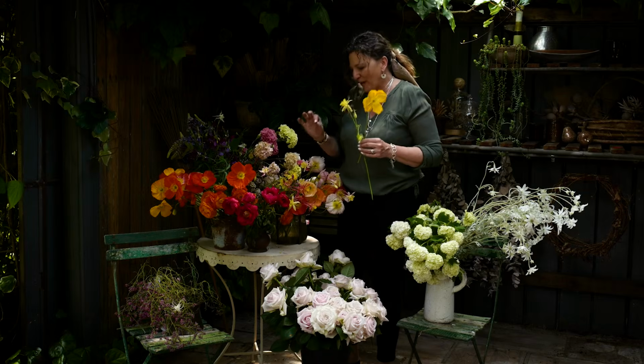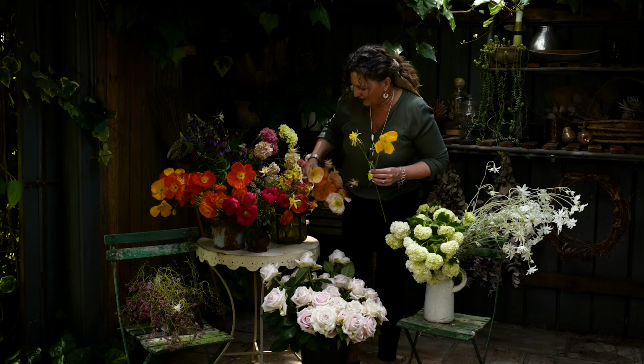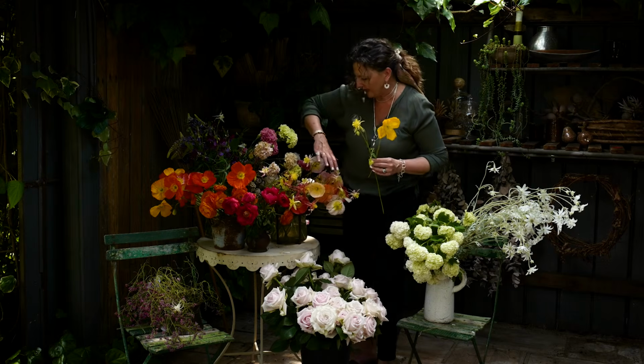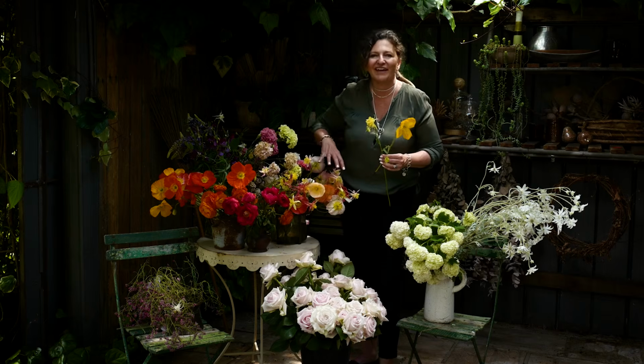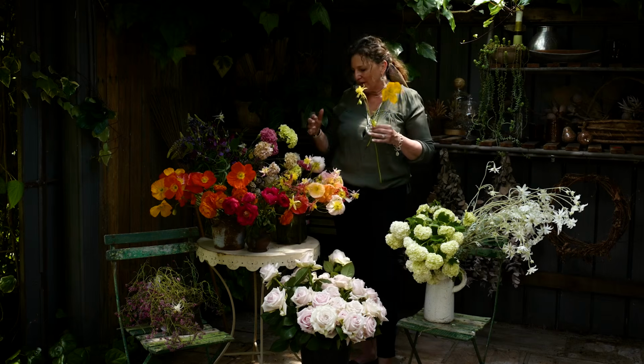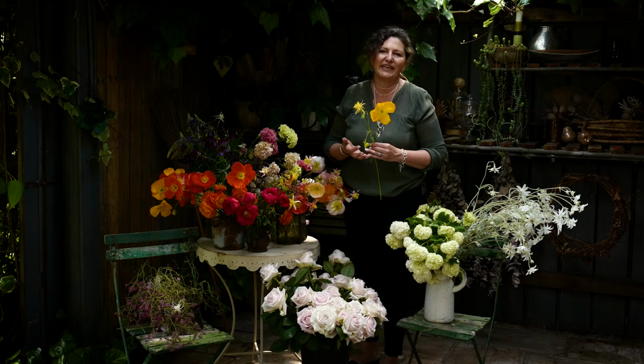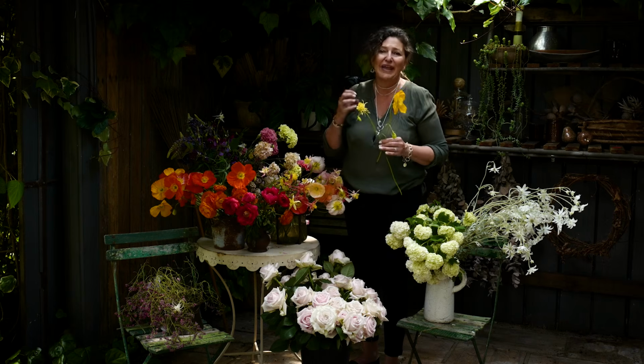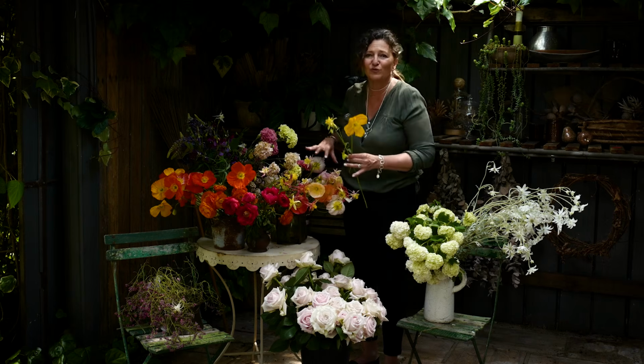And the same with your pastels. When you've got these beautiful pastel tones together, you can see how lovely and cohesive they are. Think about mauve and pale pink and butter yellow and apricot. All of those tones are beautiful together too.